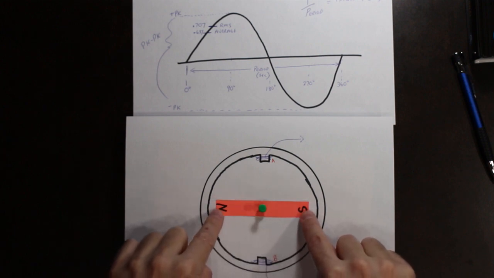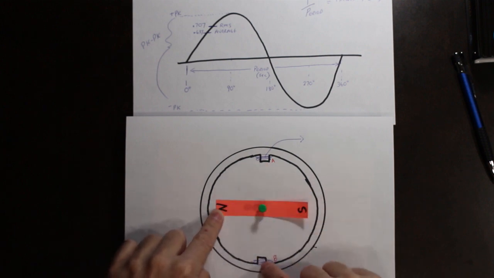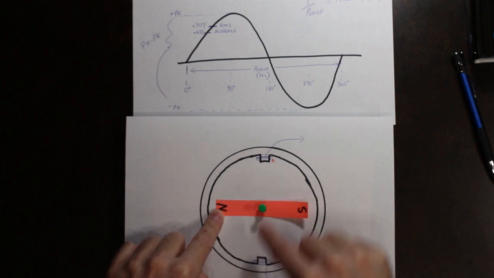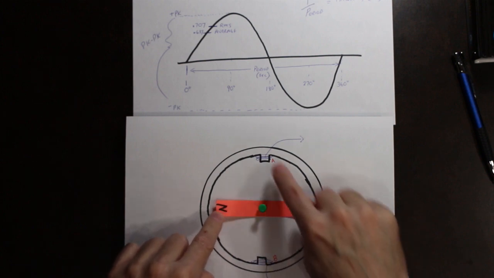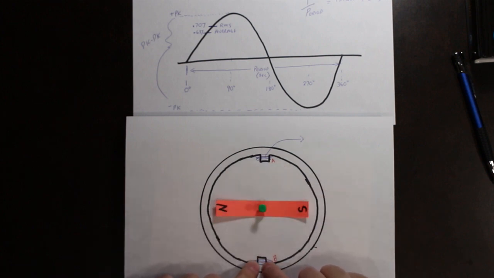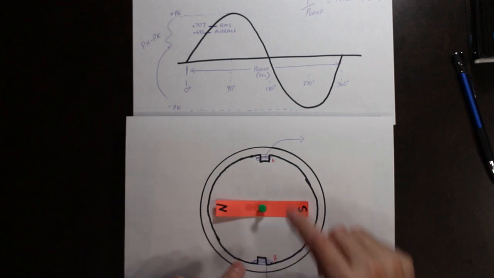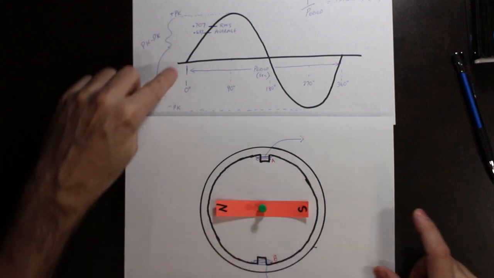When the rotor ends are as far away or equal distance from each of these little windings, as that happens, the value of voltage that is created, or movement of electrons, is zero.